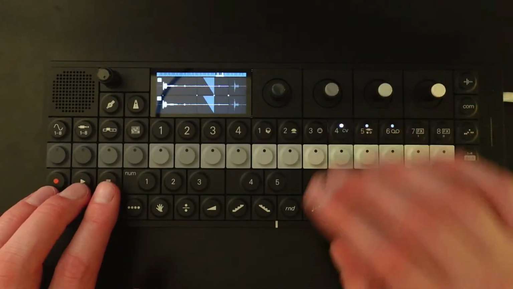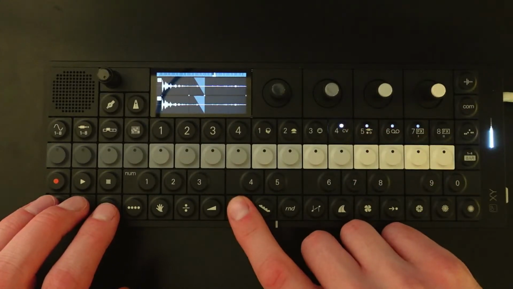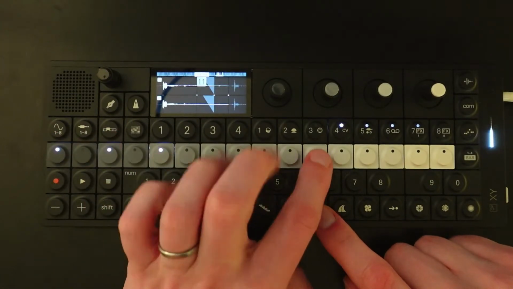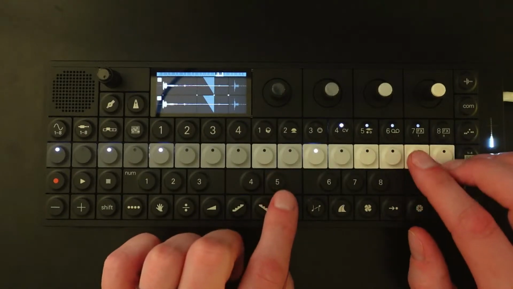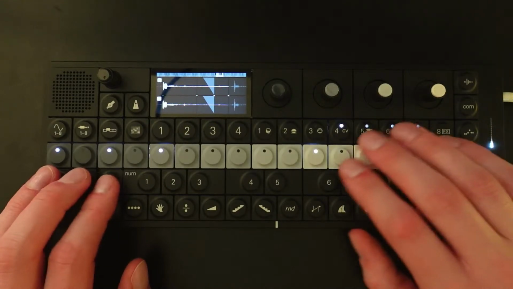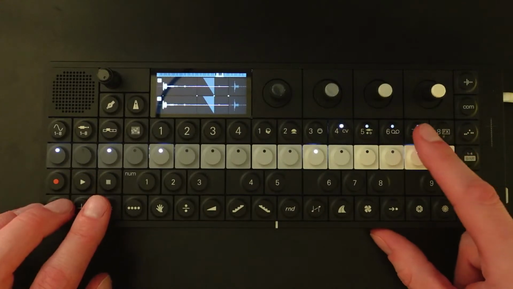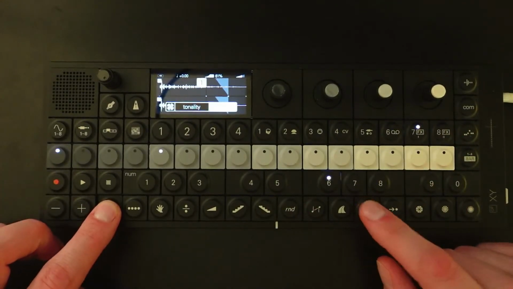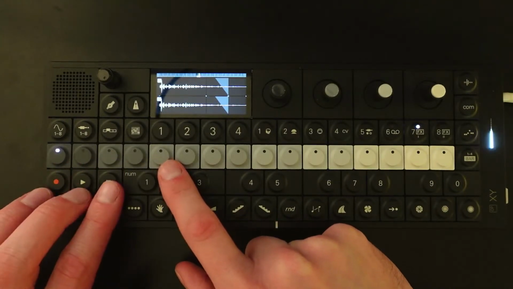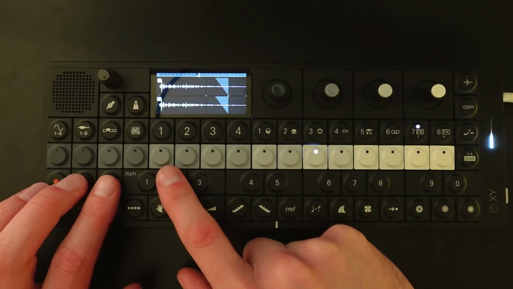And what if here... What if here I just throw some notes out there? Okay, yeah. So that sounded really ugly because it was on this step and it was playing chromatic, like one semitone up. So let's see if that also happens here, though. That doesn't sound quite as ugly, so I don't know what's up with that.